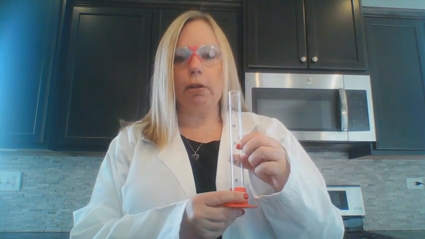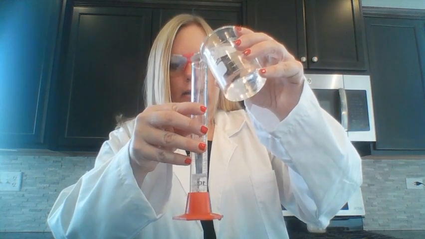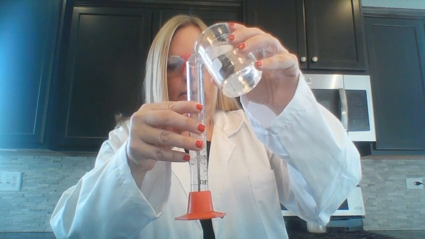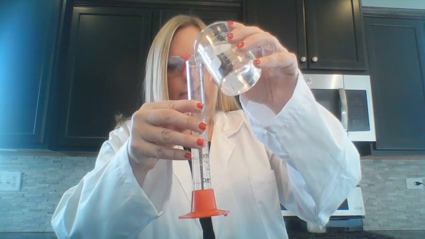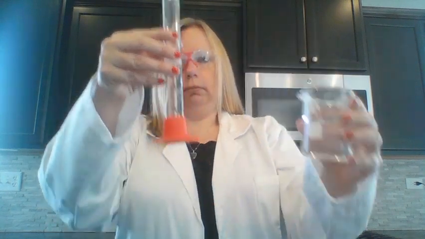When you're doing water displacement, the first thing you do is you put an even amount of water into your graduated cylinder. I like to do about 30 or 40 milliliters because that's easy to know where I started. Okay, so I'm at 30 milliliters.